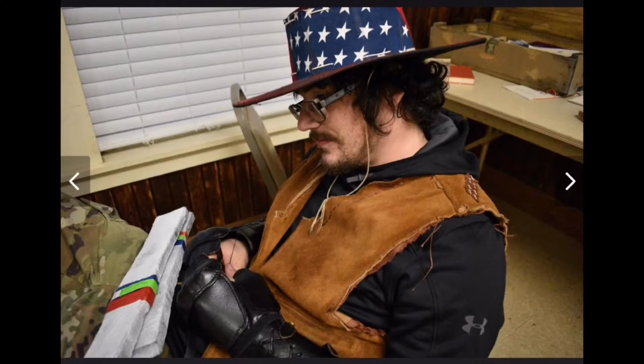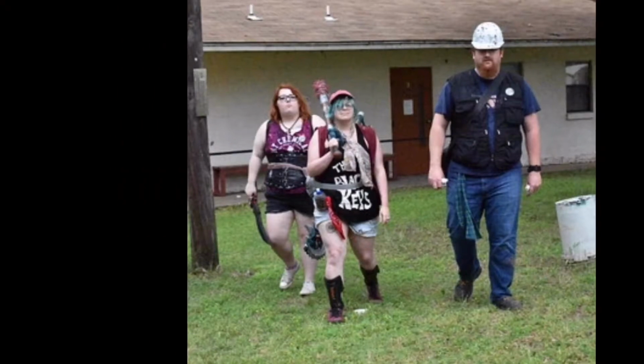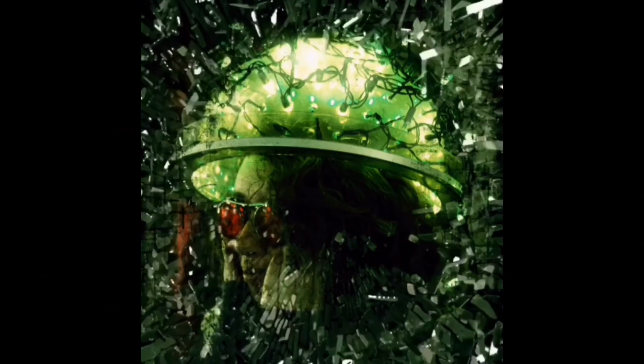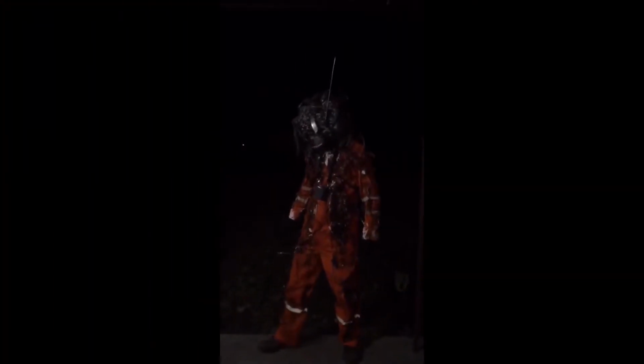Something else is, what sort of space is this going to take up in between events? Having costuming that can condense and transport easily can make it a lot less stressful for everyone involved. Now, having a couple of accent pieces that can be taken off is super useful.